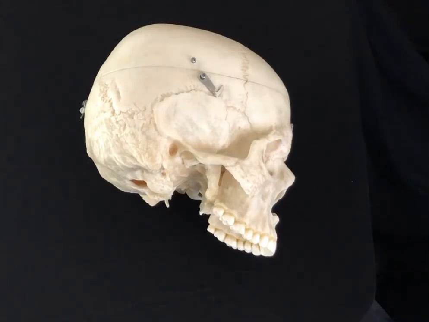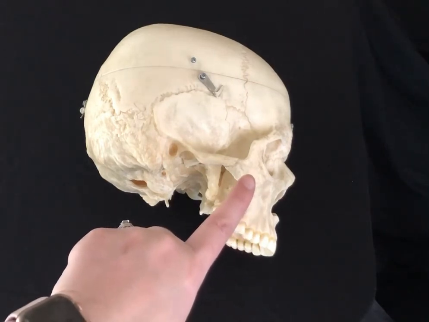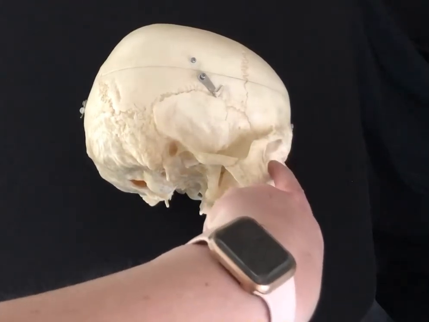so we can see it from multiple different perspectives. Of course, we can still see portions of our facial bones, like our zygomatic, our maxilla, nasal, and portions of the orbit.